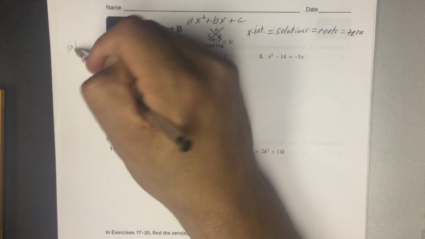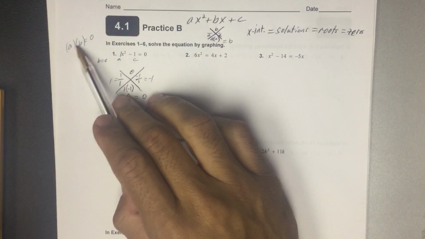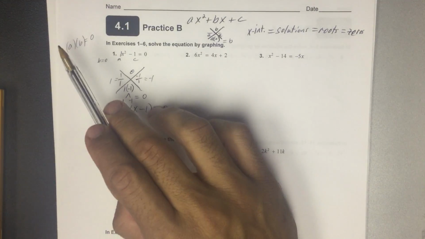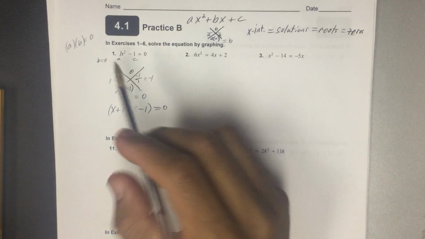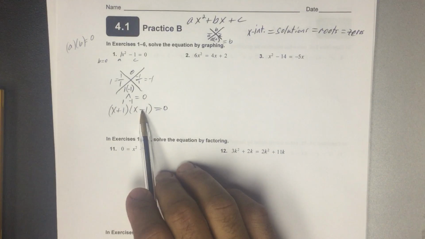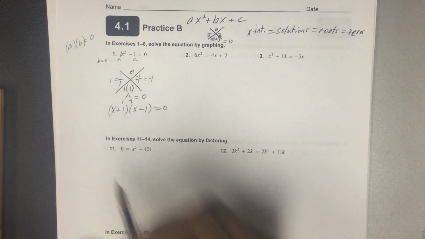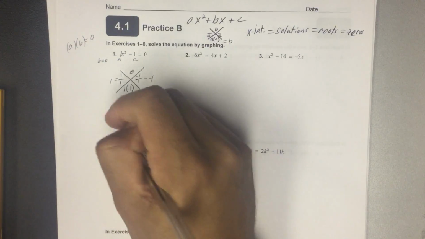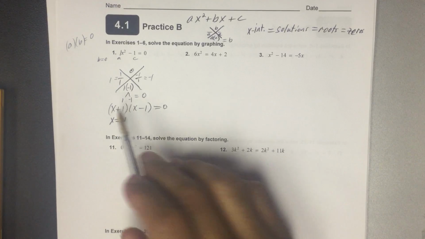If I told you that a times b equals 0, what do I know about a or b? One of those two numbers has to be 0. So if I say this times this equals 0, one of these has to be 0. How can I make this equal 0? That would be if x equaled -1, since -1 plus 1 is 0.